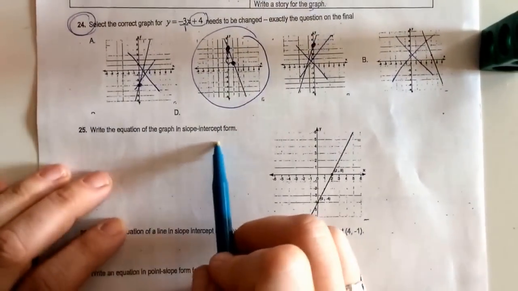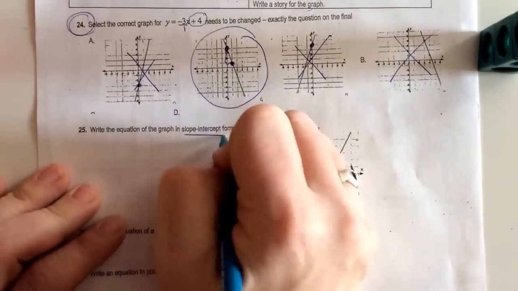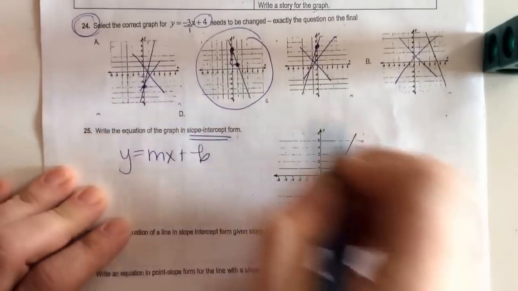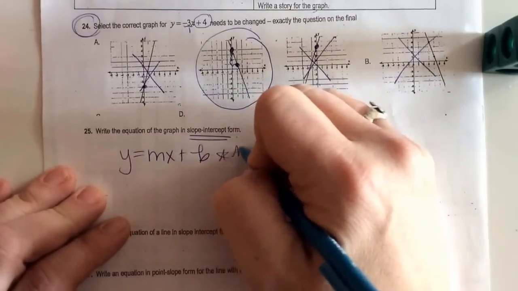Write the equation of the graph in slope-intercept form. Slope-intercept form is y equals mx plus b. You should memorize this.